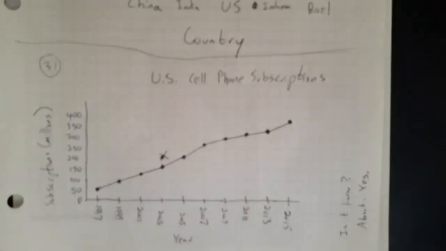No. But is it going to be approximately close to those points? Yes. And so is it linear? Yes, it's about linear, so you could say yes. That's about a linear growth. Is this just a linear versus exponential growth thing? Yeah, that's kind of what they're asking. Does it look exponential? Does it look logarithmic? Like, how does it look? It's kind of what they're asking.